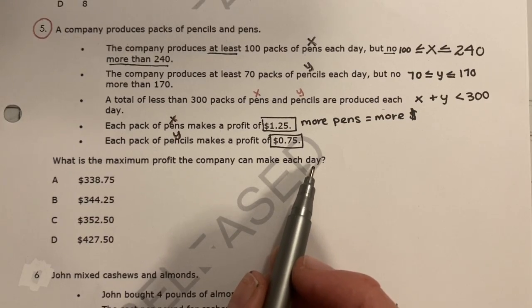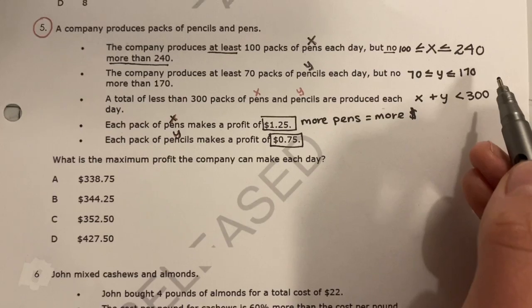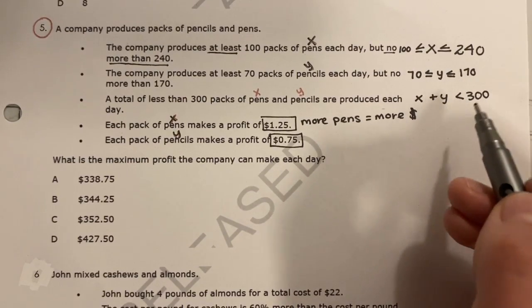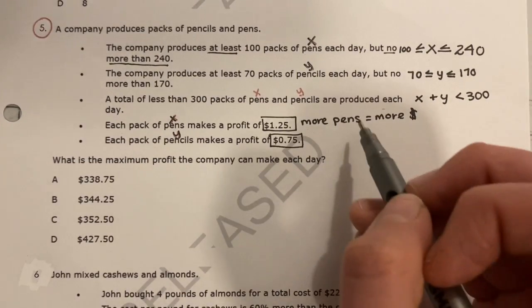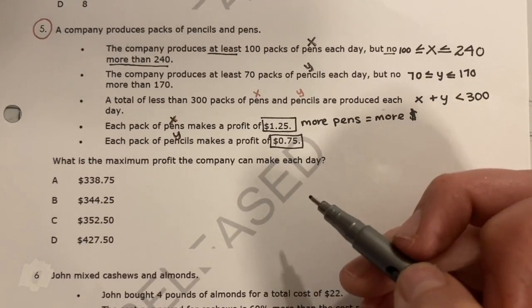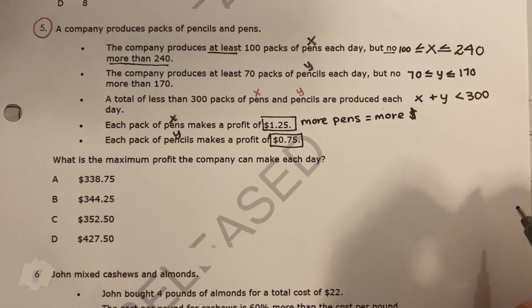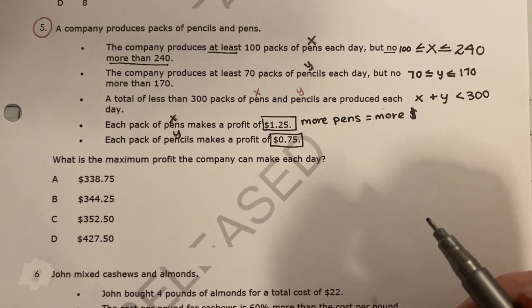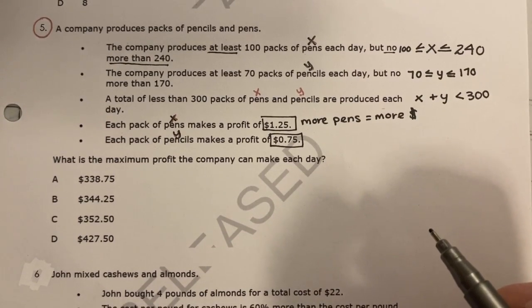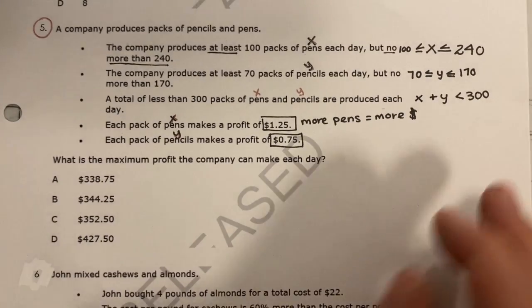So what I need to figure out is, when I'm following these rules, what is the maximum number of pens I can have? Because the more pens I have, the more money I make. So what's the most pens I can have? How many pencils does that leave me? And then what would that profit be? So to start, let's put everything on a graph.